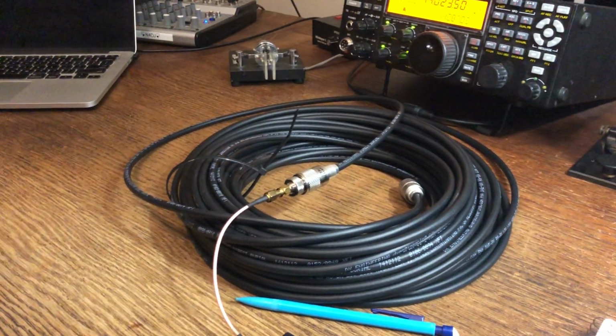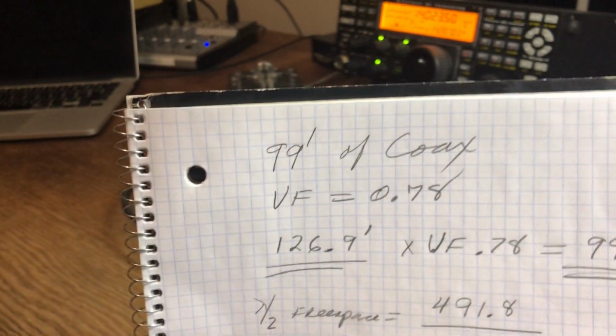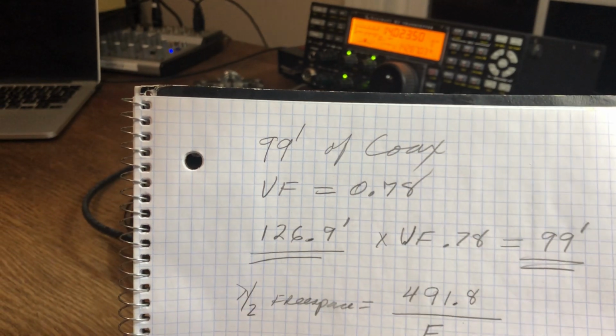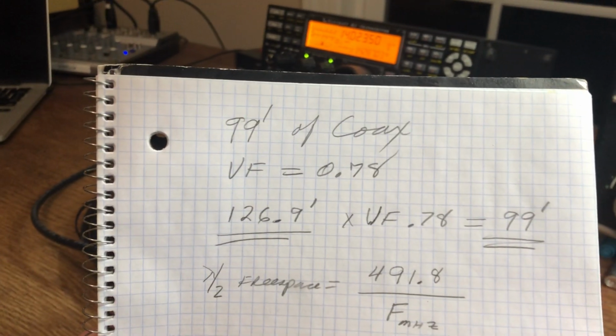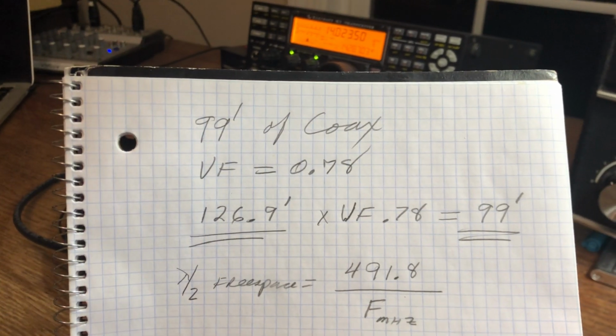So what I'm going to show here is 99 foot of coax, velocity factor is 0.78. You kind of work it backwards to get the numbers.